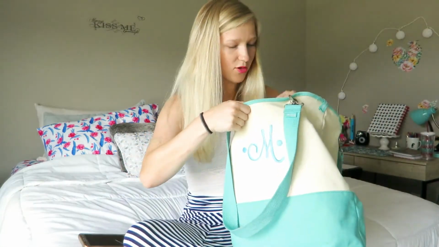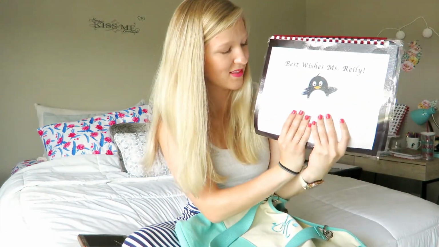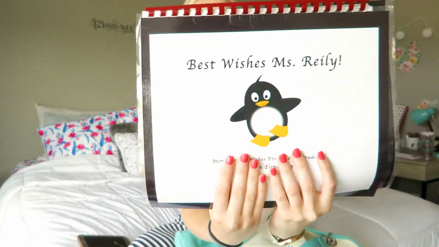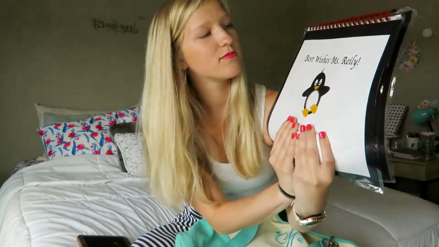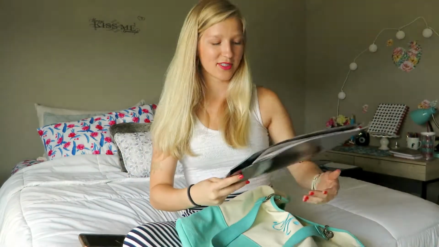And I actually noticed that inside I have a book from my class, and it says, best wishes, Miss Riley. And it's actually really sweet. It has a penguin on it because I love penguins.